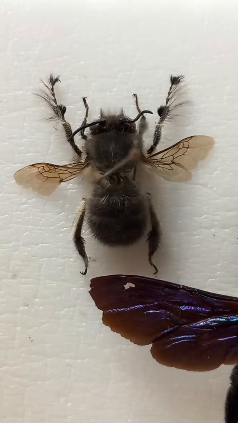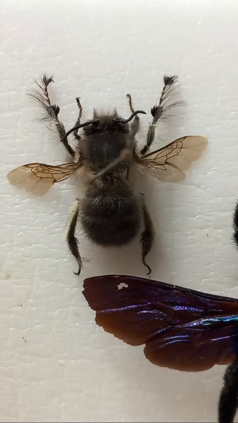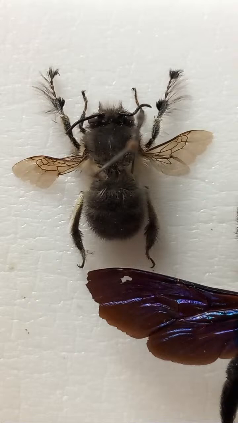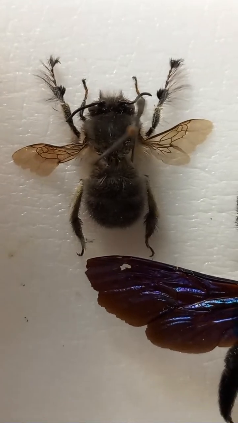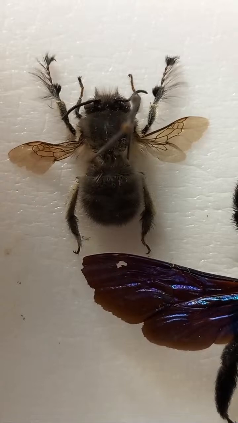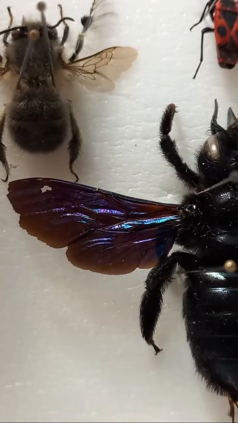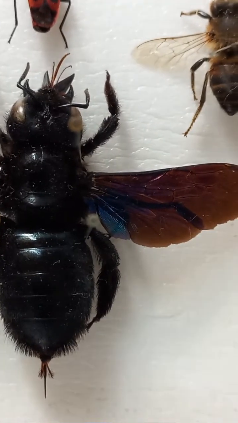So you see the second pair of legs, shown here up, used by this male of Anthophora for attachment to the solitary female for the purpose of mating. They also fly in late spring or the beginning of summer. Now they are no longer flying, because now it's August. So you see the beautiful dark violet shining wings of this Xylocopa violacea.